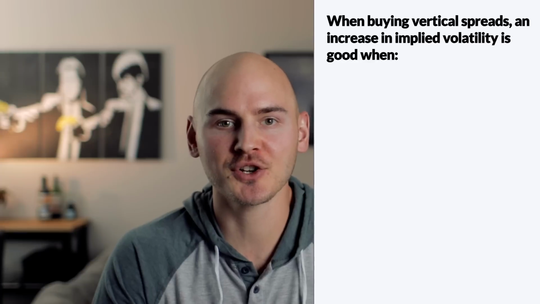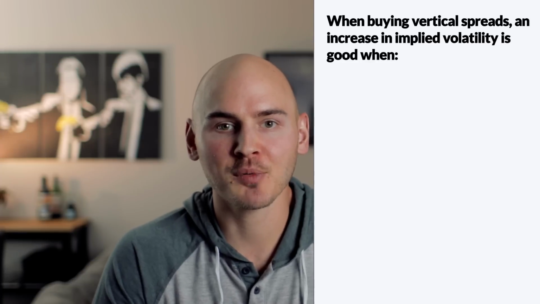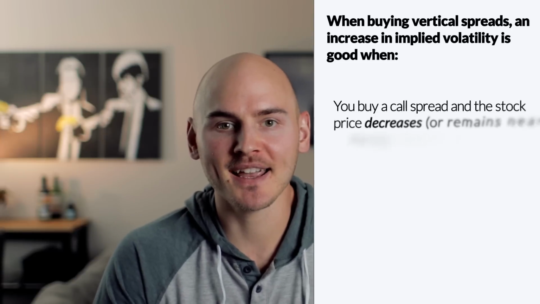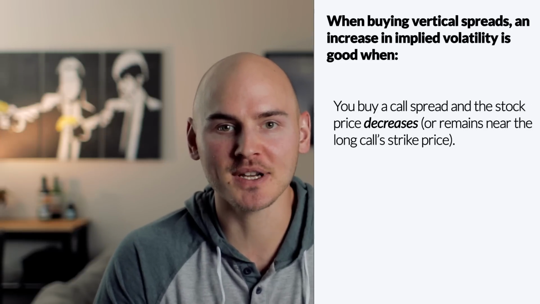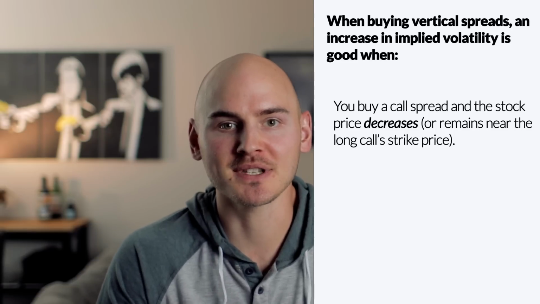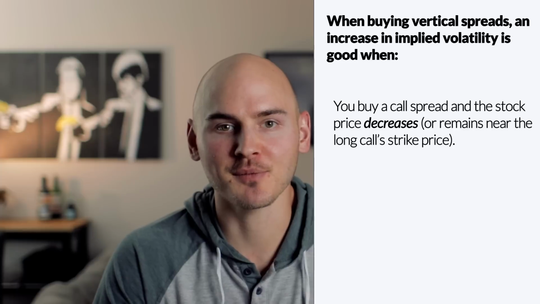The only time an increase in implied volatility is good when trading debit spreads is if the stock price is moving against your spread. For example, if you buy a call spread and the stock price is decreasing, an increase in implied volatility will help your position lose less money compared to no change in implied volatility.